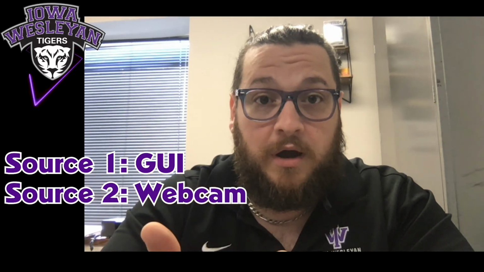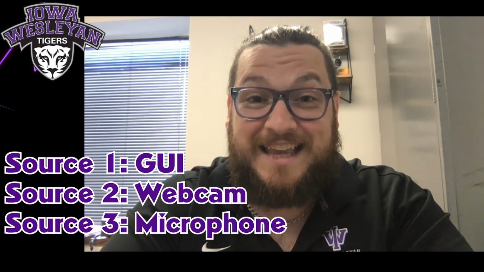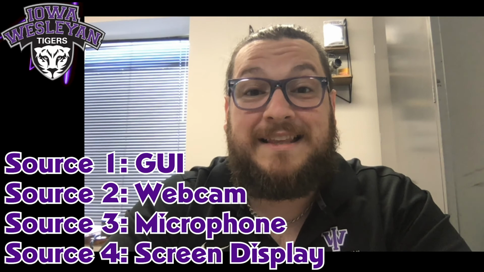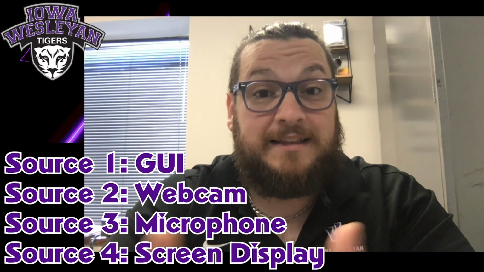So remember, step 1 was to download OBS. Step 2 was to create the scene. And just so you know, with the scene there are about 4 things you will need. 1, including the graphical user interface, if you so choose to use one. 2 would be your webcam view of yourself instructing. 3 would be the audio from the microphone, just to make sure that your students can hear you. And 4 would be the display capture of what you want to be displayed.